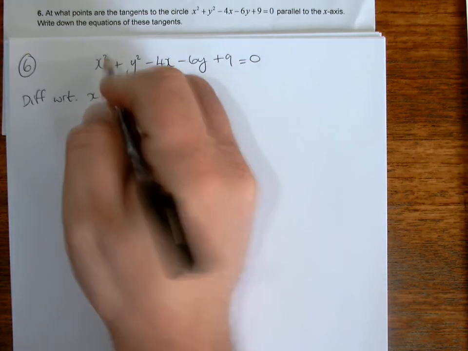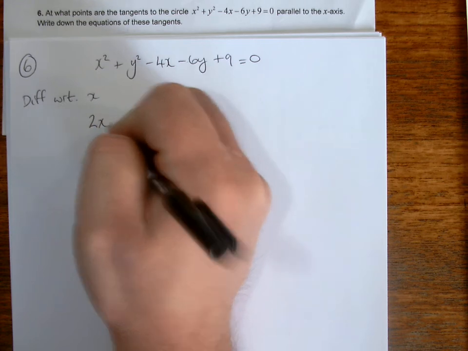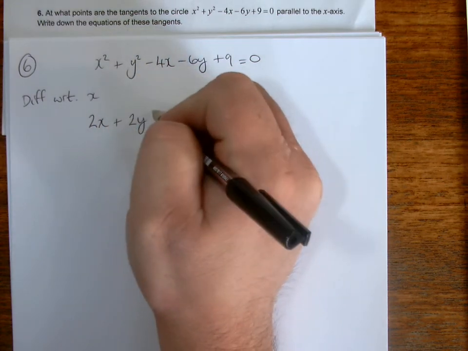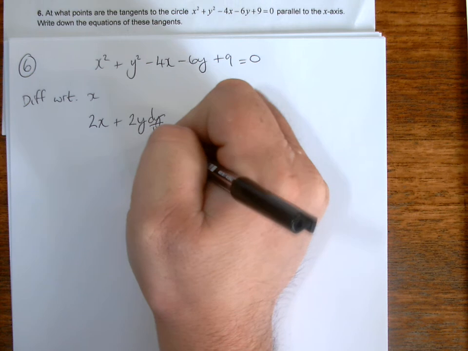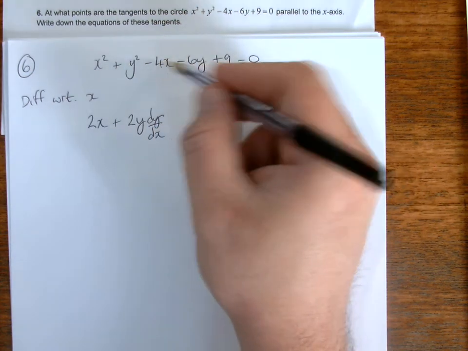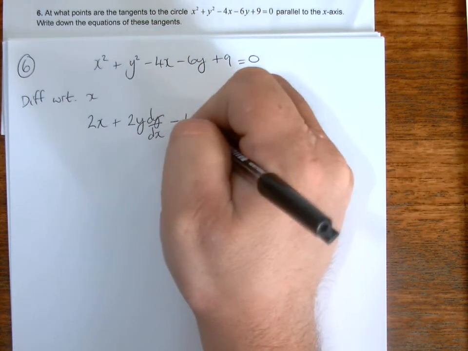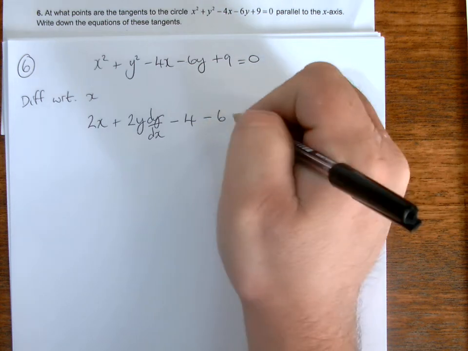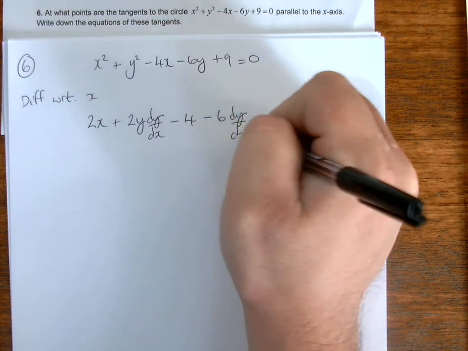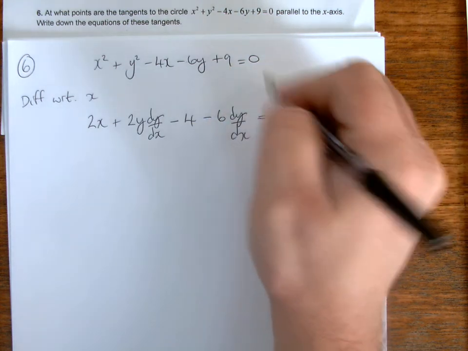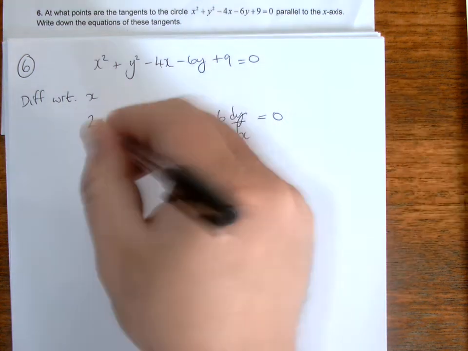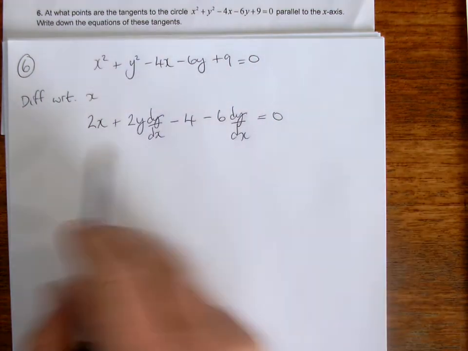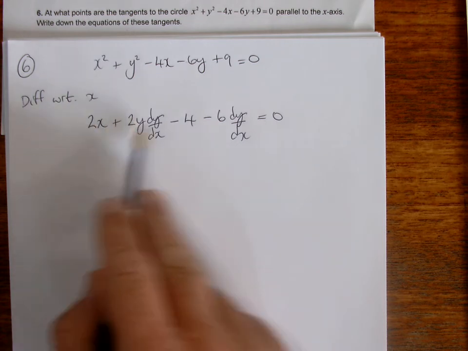So x squared becomes 2x, y squared becomes 2y dy/dx, of course, because it's a y term. Minus 4x becomes minus 4. Minus 6y then becomes minus 6 dy/dx. And then plus 9 is 0, and on the right hand side you get 0. So there's no product in this case. Nice and straightforward.